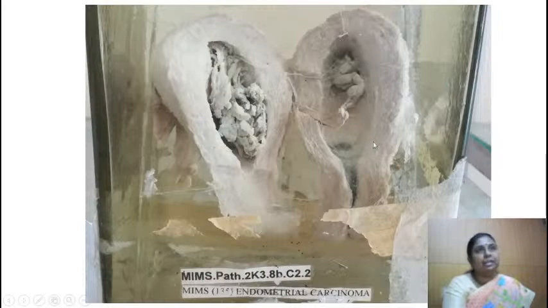Your uterine cavity is dilated. Why is it dilated? Because there is a mass in that. Okay. What is it? There is a friable mass which is entirely occupying the endometrial cavity, and it is growing out into the cavity. That is called an exophytic polypoidal growth. Yes.